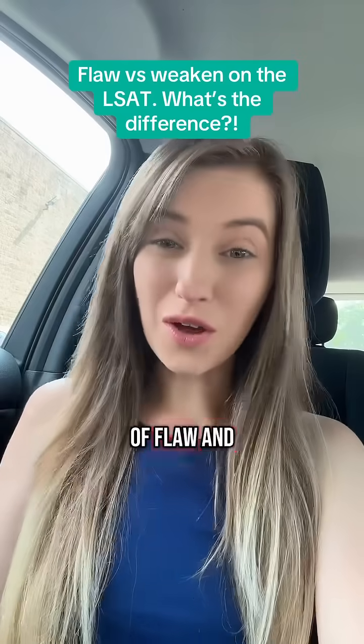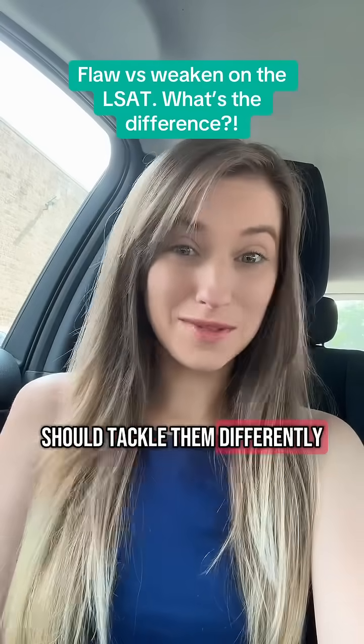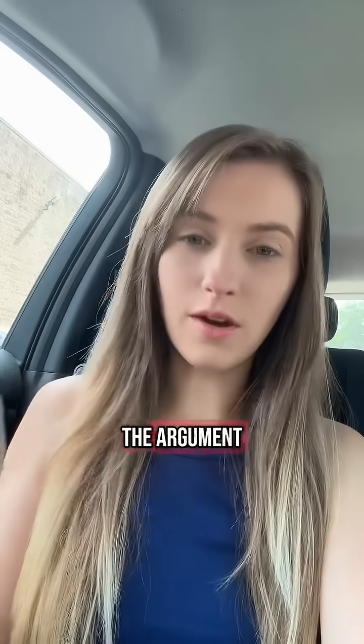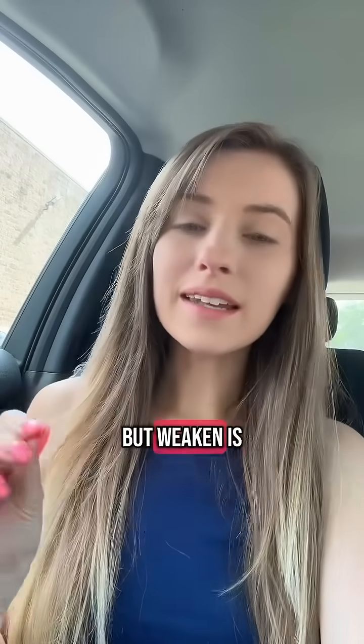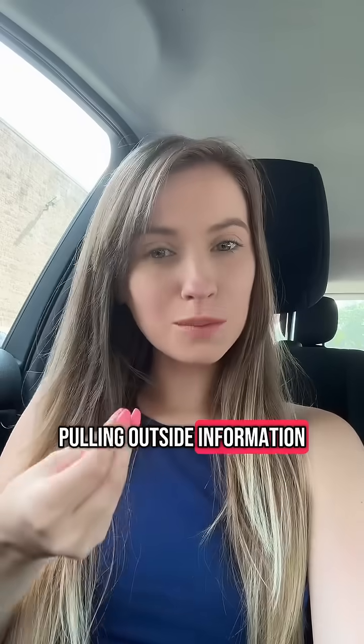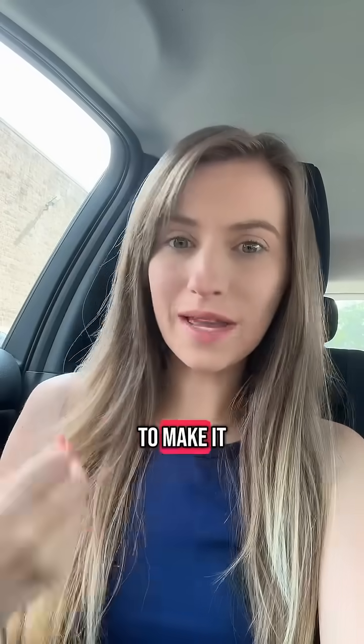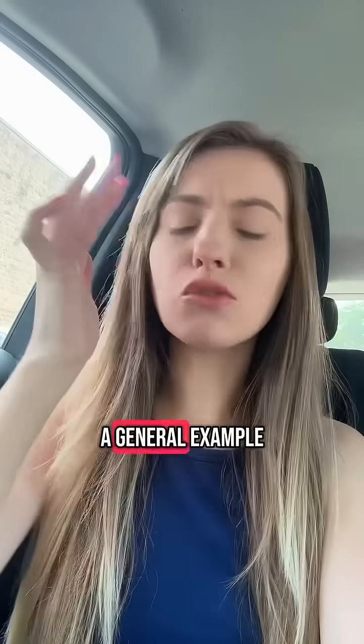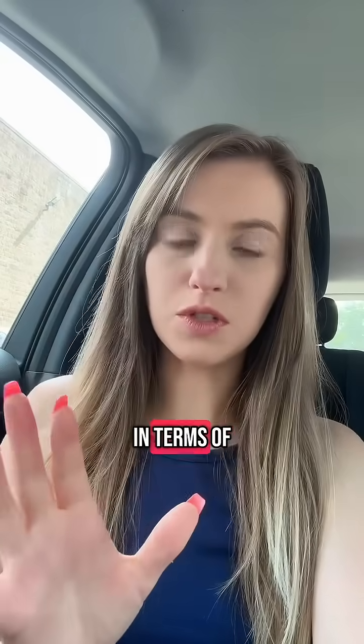Here's the difference of flaw and weaken on the LSAT and how you should tackle them differently. So flaw are already things that are wrong with the argument, but weaken is pulling outside information into the argument to make it less valid. So let's take a look at just a general example, break it down in terms of the two of them.